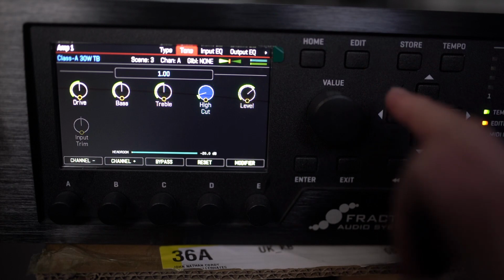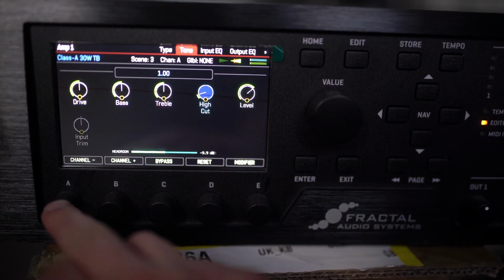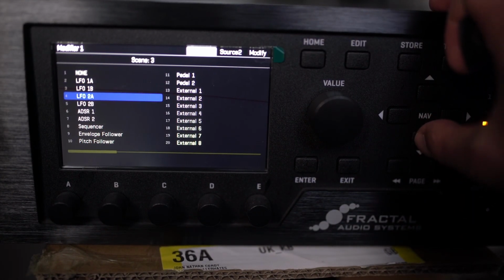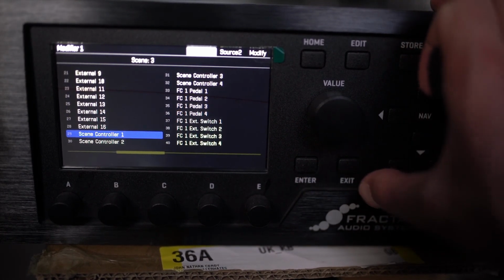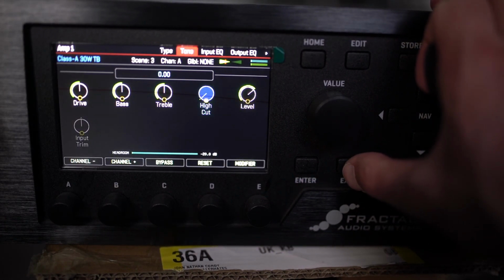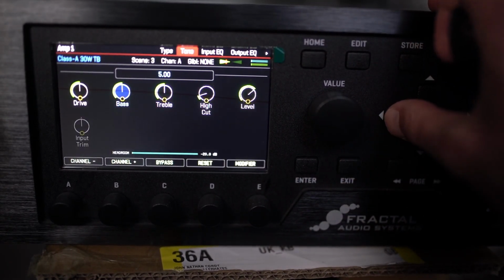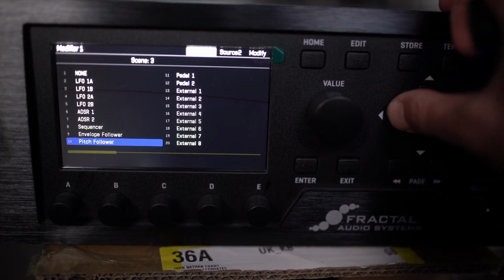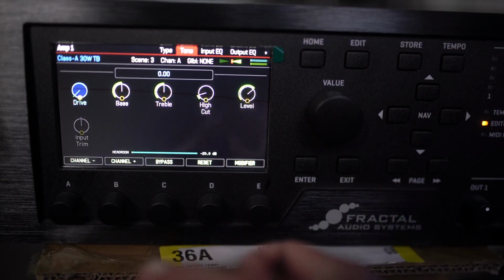So I'm going to go over to here, the drive, and I'm going to modify it to have the drive controlled by scene controller 1, I think. No, that's the high cut. That's not what I want. Modifier. None. Drive. Modifier. Scene controller 1. Where have you gone? That one. Right. We had it at 5, right?